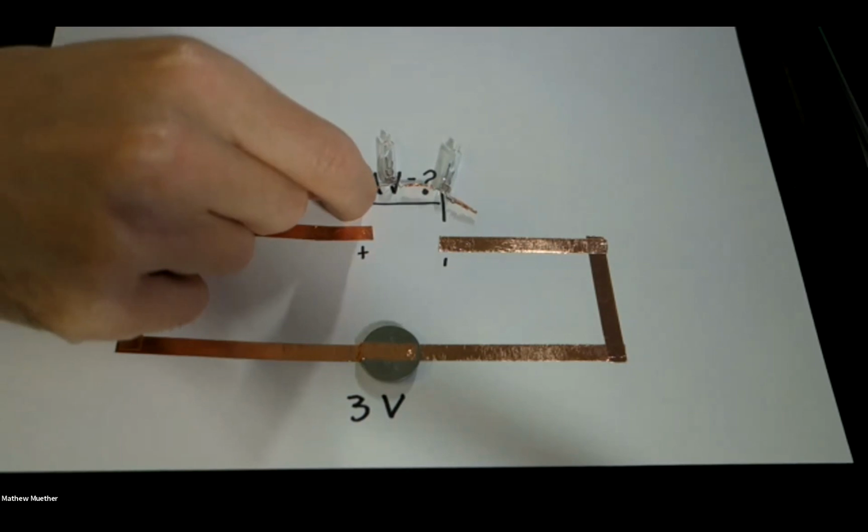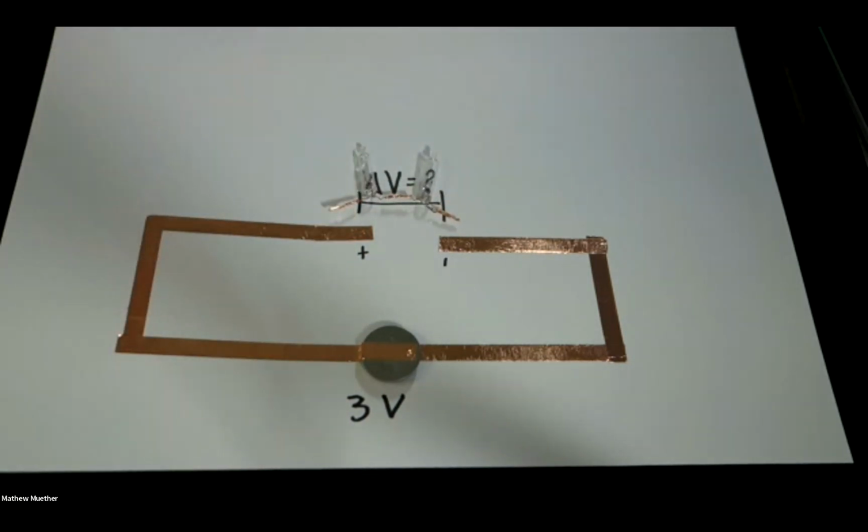What do we think? When I connect this pair of light bulbs to this circuit, what's going to happen to the light bulbs? Well, they're going to light up, but here's what I want you to think about. Which one is going to be brighter? The one near the positive terminal or the one near the negative terminal, or will they both light up with the same brightness? What do you guys think?